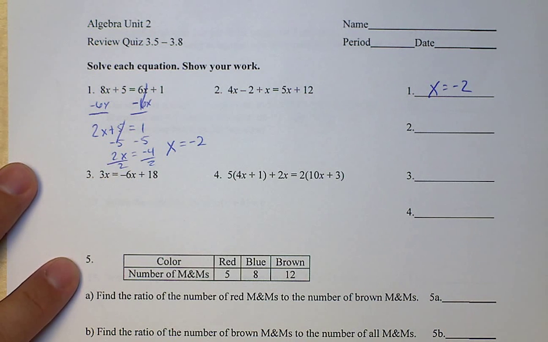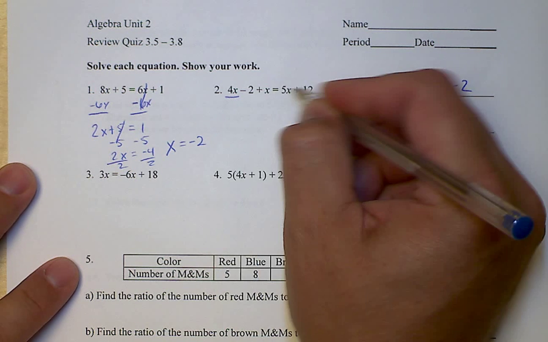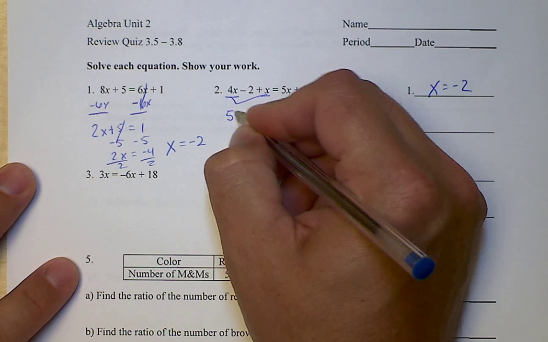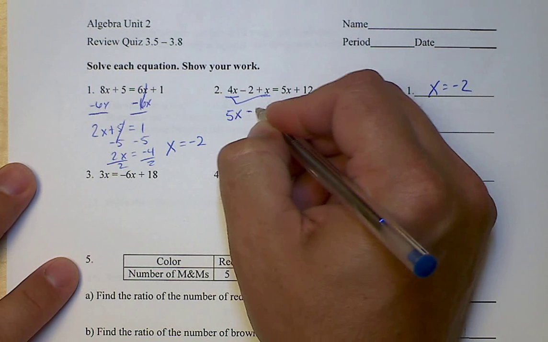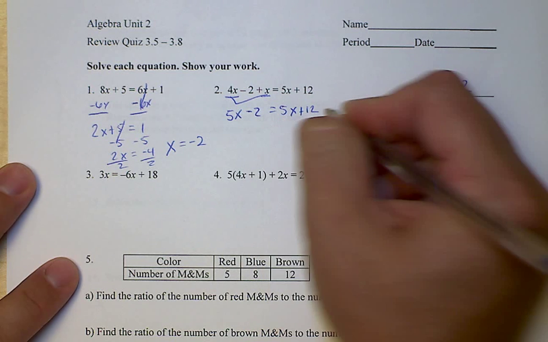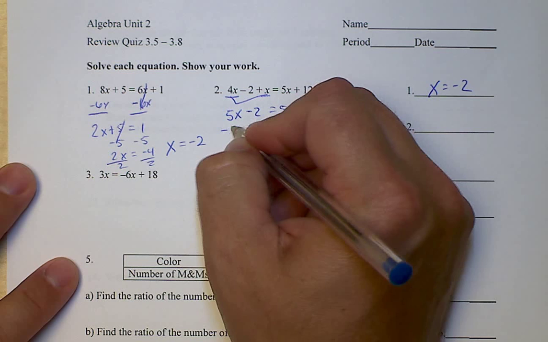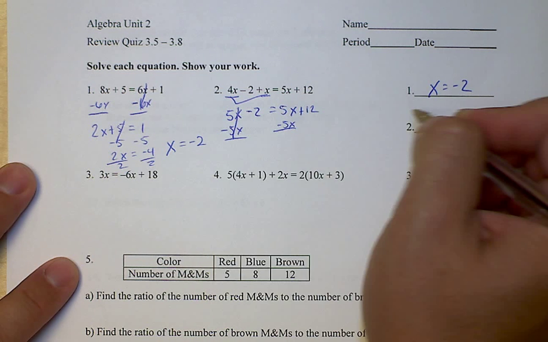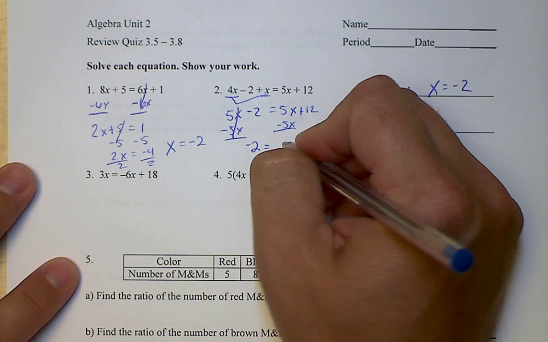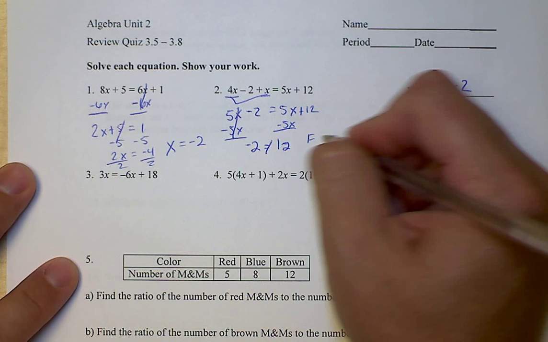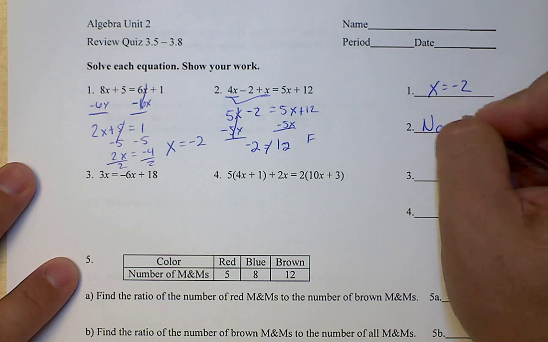Alright, 2, I want to start off by combining same side like terms. So I have this 4x and that x. So that equals 5x. Bring down minus 2 equals 5x plus 12. Alright, now I'm going to subtract 5x from both sides. So those are going to cancel, and I'm left with negative 2 equals 12, which is false. So my answer is no solution.